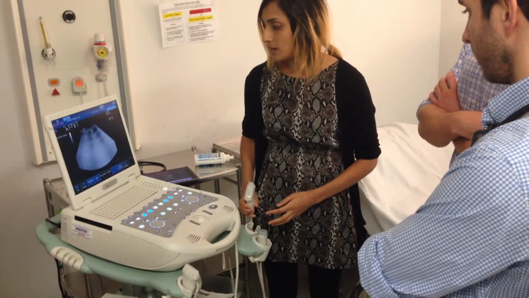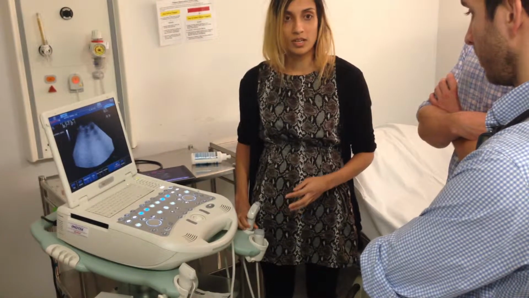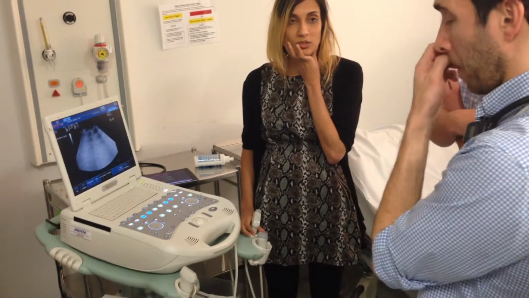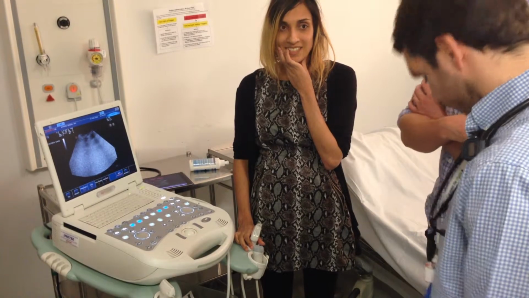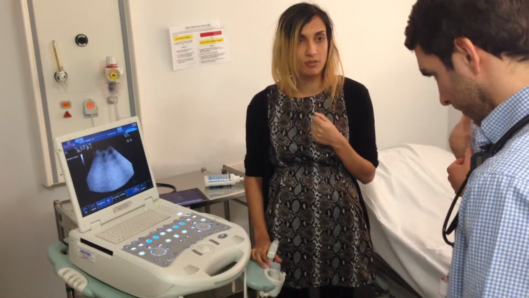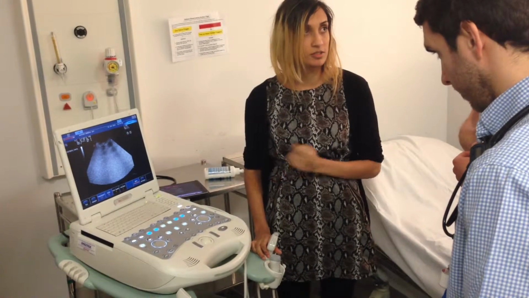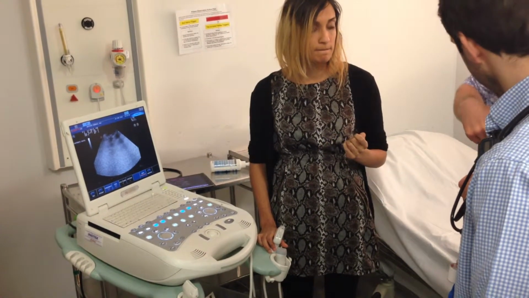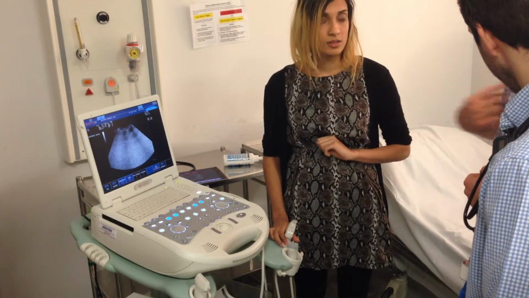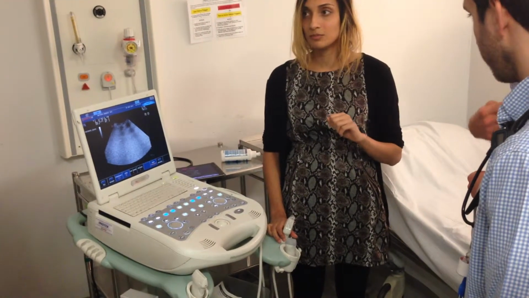So, does anyone know where exactly you would place the probe? There are four places. Between the liver and kidney on the right hand side, so right upper quadrant. Yeah. And then you come round to epigastric, so you're looking at the subcostal. Two more.